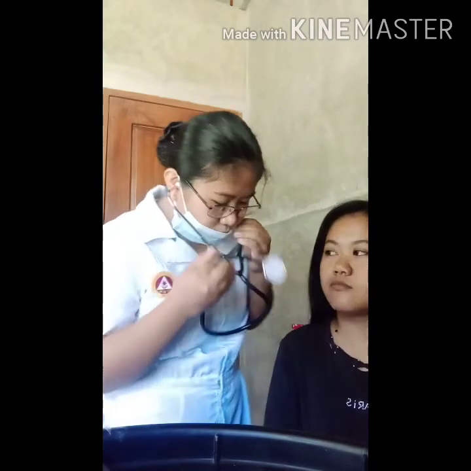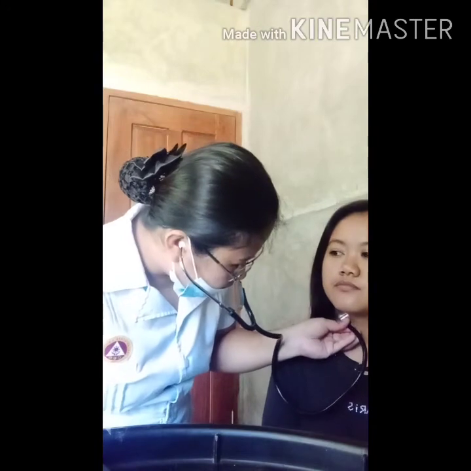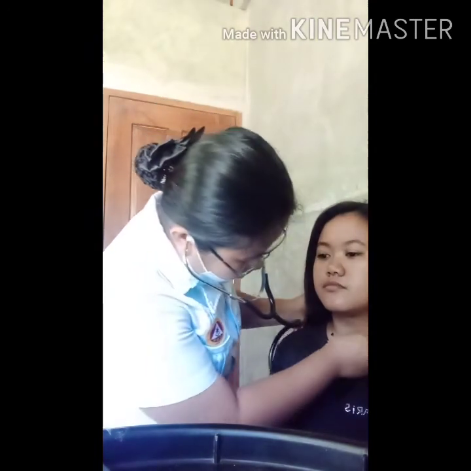Auscultate the thyroid gland. Stand in front of the client and place the bell of the stethoscope over the right thyroid lobe, then auscultate for bruit. Then repeat on the other side.